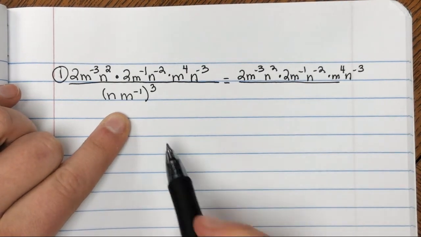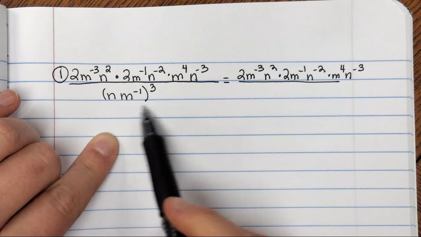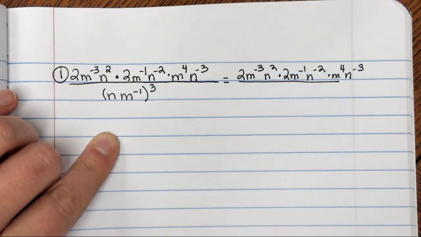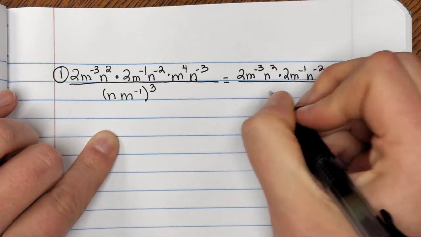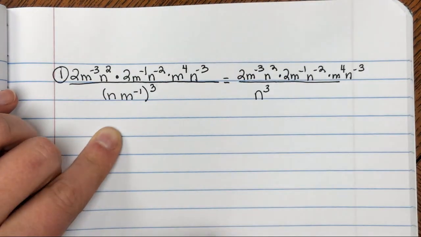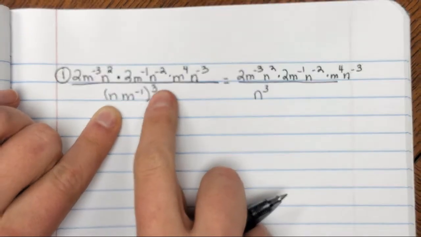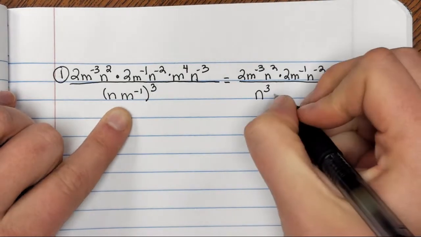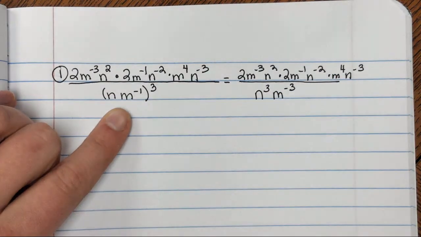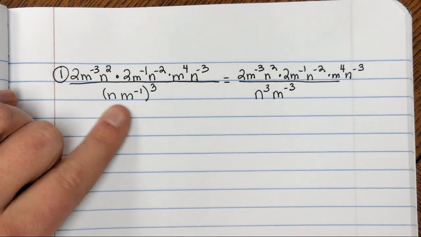Okay. Then I'm going to use the power rule here where I give out the exponent outside the parentheses to the exponent inside the parentheses. So this is going to be n to the 3rd power. We're going to multiply the exponents. n to the 1st times 3 is n to the 3rd, times m to the negative 3. So we multiply those exponents together. Okay, we have a product to a power.